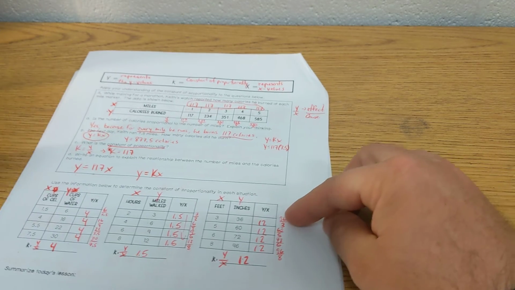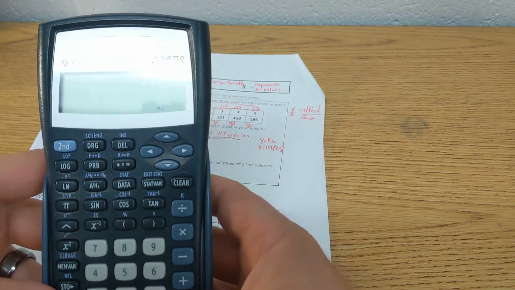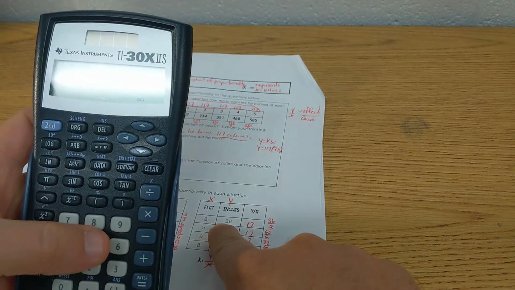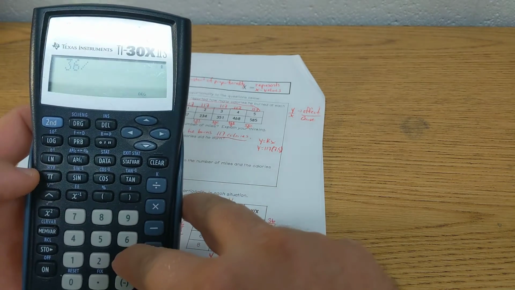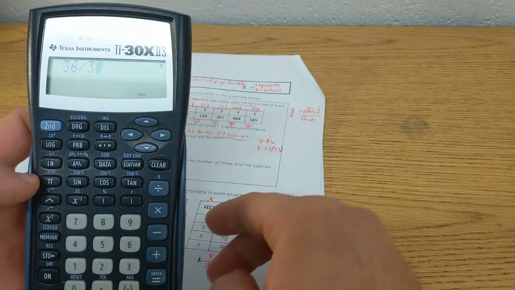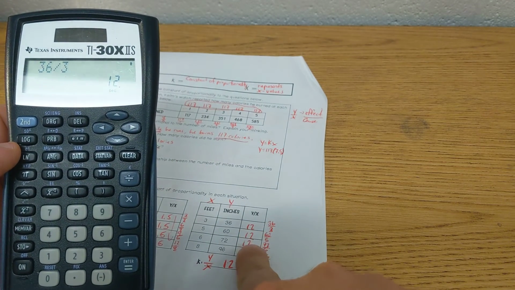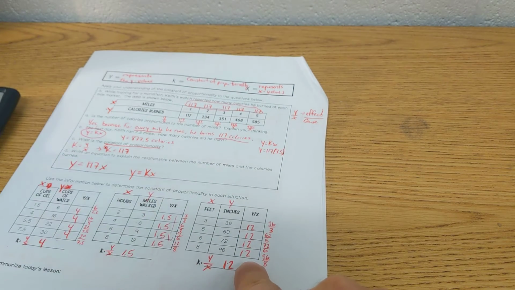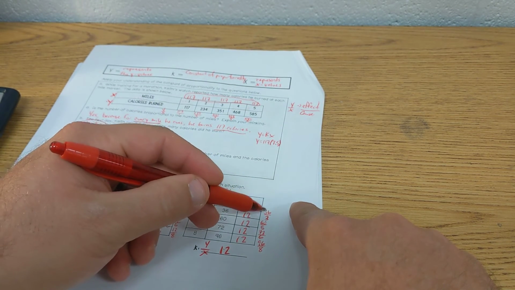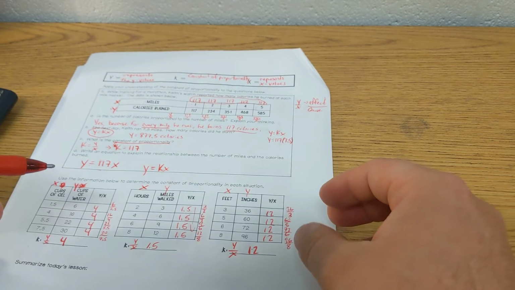All right, so let's just look at the feet and inches. Okay, clear. So we put the Y in first. So the Y is 36. You put that in first and divide it by 3. Okay, and all you got to do is hit equal. And that gives you 12. That's what your Y over X value is. Okay, so always the top number divided by the bottom number. So you put the top number in your calculator first. I know some of us got a little confused on that, or we have in the past.